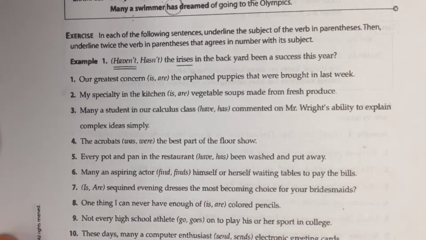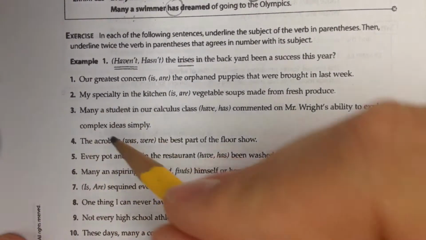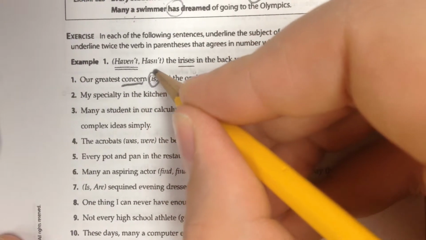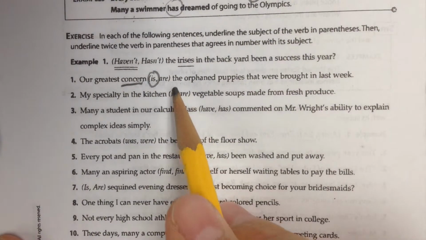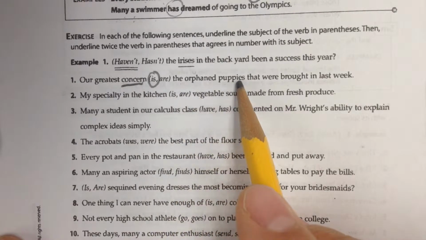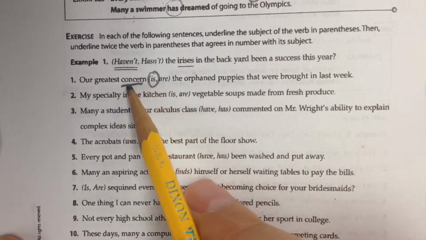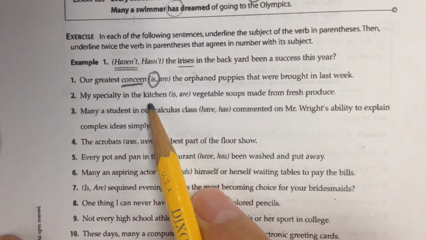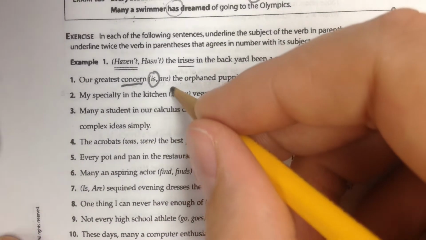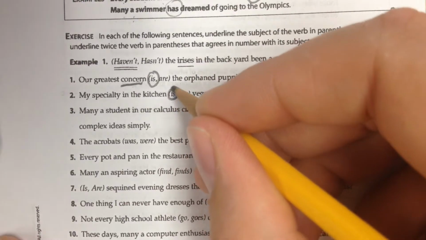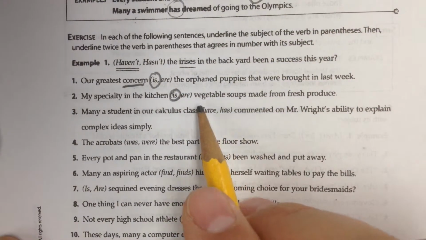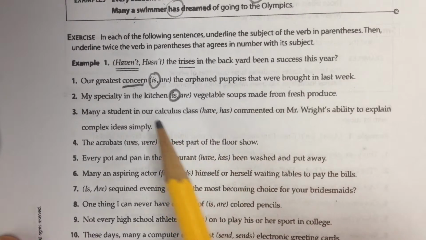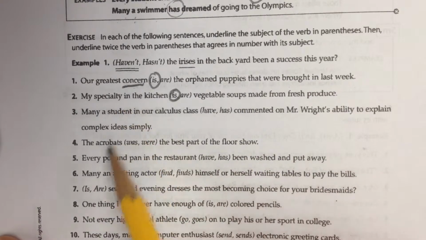So number one, our greatest concern, here is the subject. That's singular. Choose a singular verb, is. But notice how the predicate nominative, the orphaned puppies, is plural. Nope. Make is agree with concern. All right, my specialty in the kitchen, that's singular. Is. My specialty is. But look, vegetable soups, that's plural. So just because what comes after the verb is plural doesn't mean that what comes before is plural.